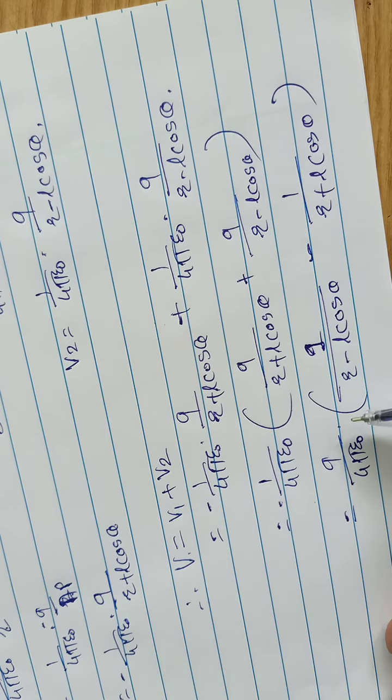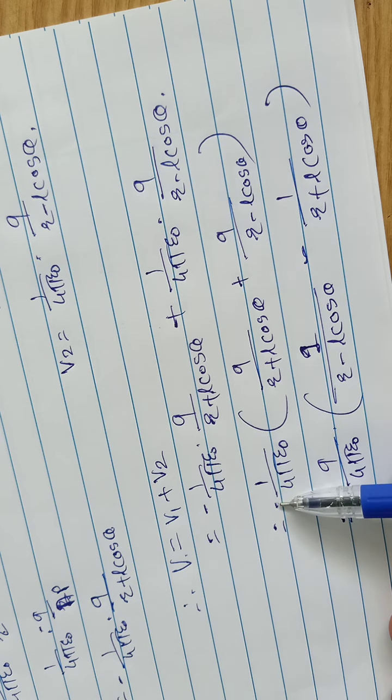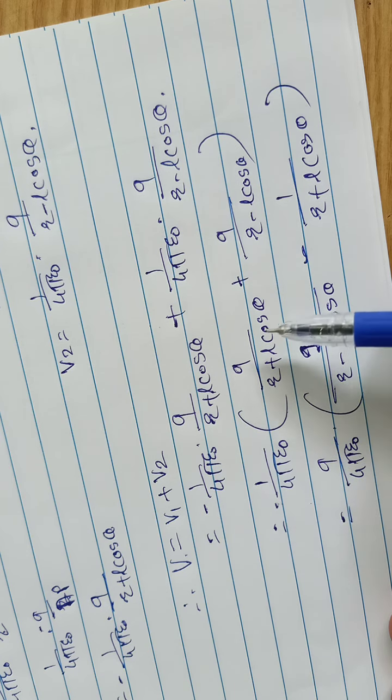Now look, suppose I take the minus sign inside this bracket.